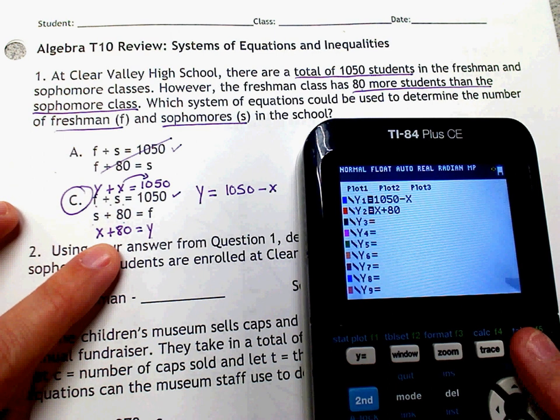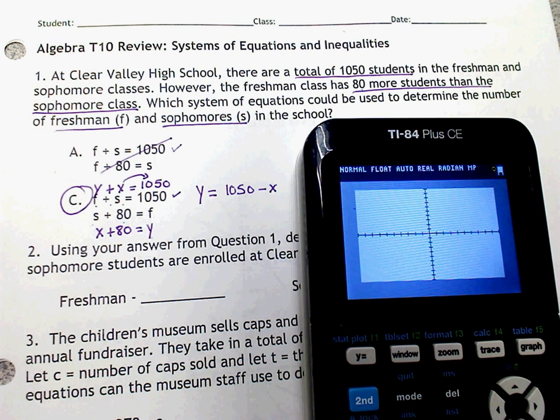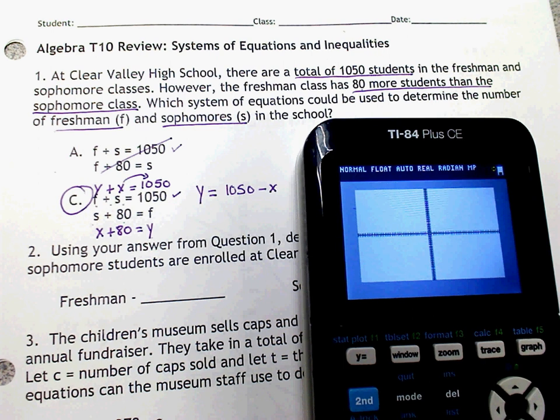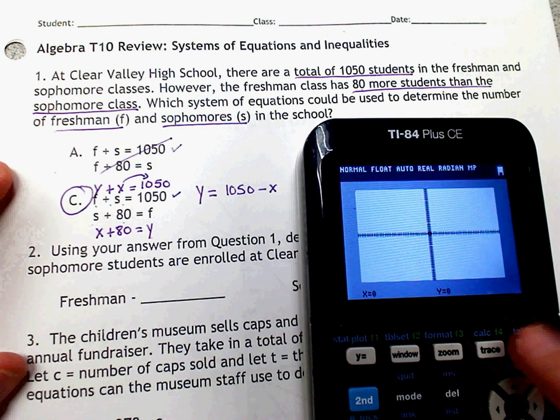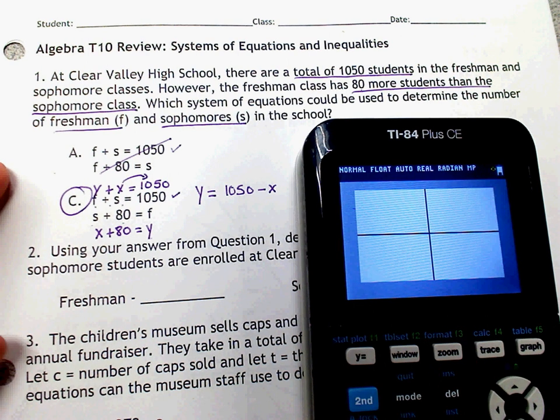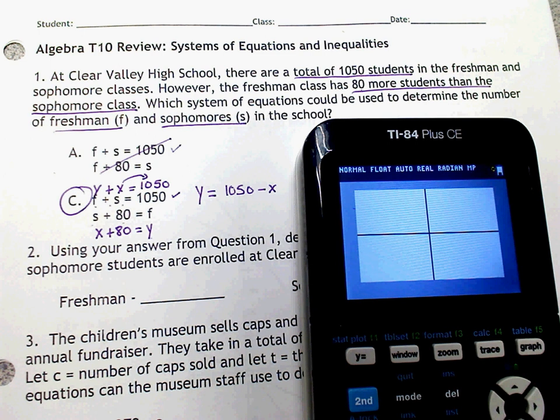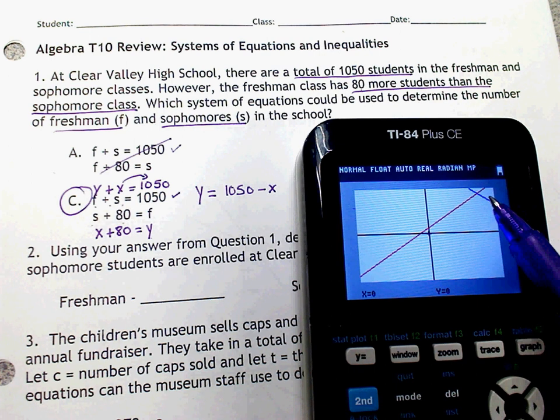Now we're dealing with some big numbers here, so we're going to have to zoom out. And remember, to zoom out, so you don't even see anything on the graph, you have to hit zoom 3, enter. And we still may not see anything because, like I said, we're talking numbers in the thousands. So zoom 3, enter. There's 1. And again, I only see 1, so I need to do it again. Zoom 3, enter. There's 1 way up here. So I do see them intersect right here.